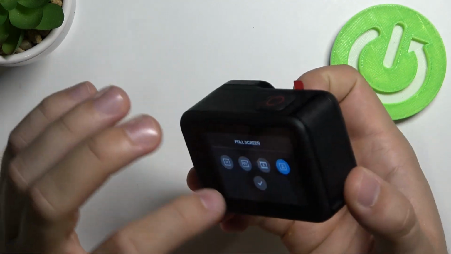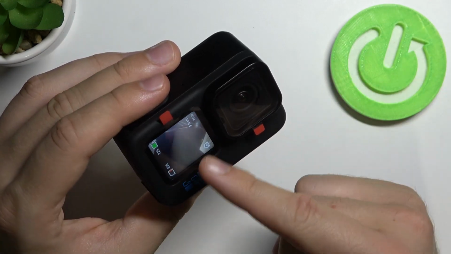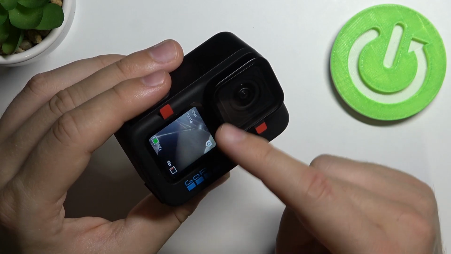Right now we are on the dashboard, so when you click here and turn it off, we got the preview of this camera on the front screen.